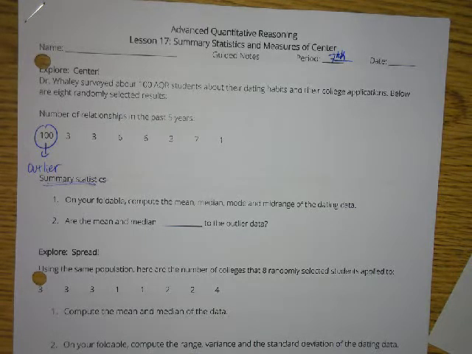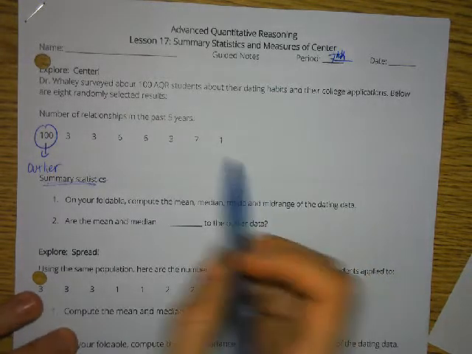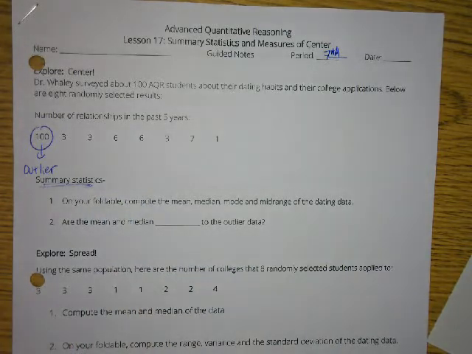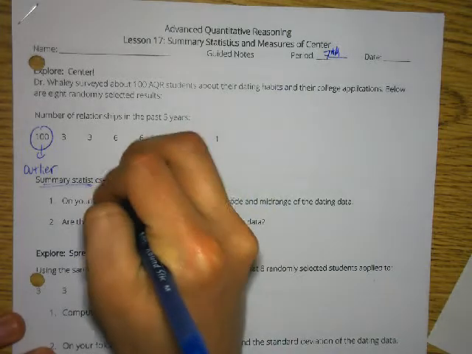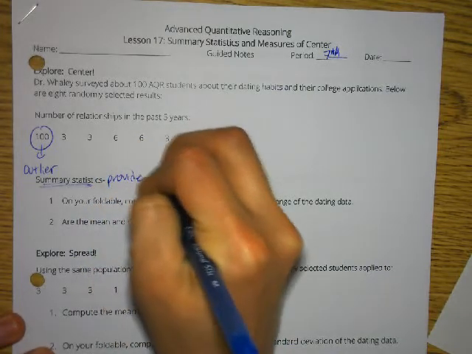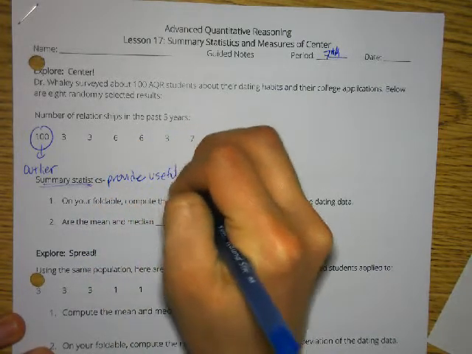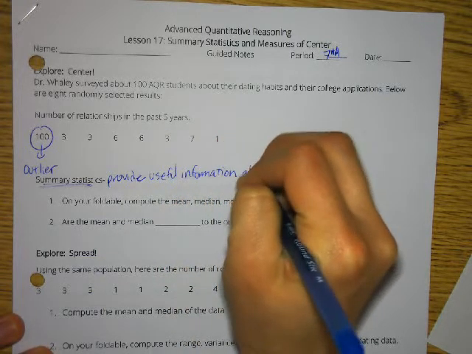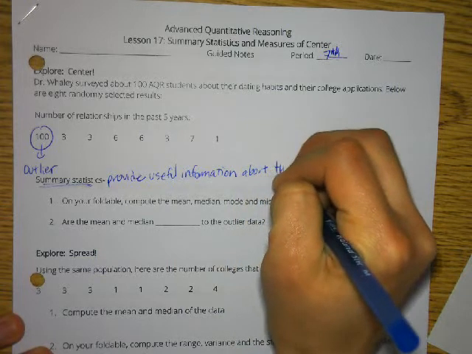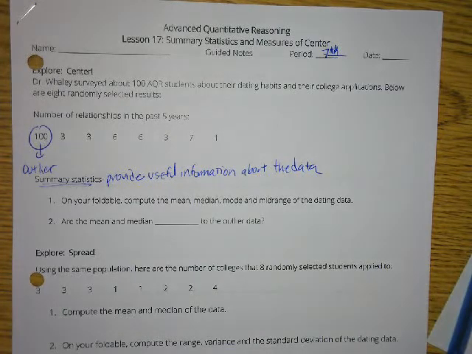A good essay should have that, alright? So, instead of just looking at the entire list, today we're going to be exploring summary statistics. And these provide useful information about the data. There's lots of different summary statistics. We're going to start with ones that you have probably already seen before.